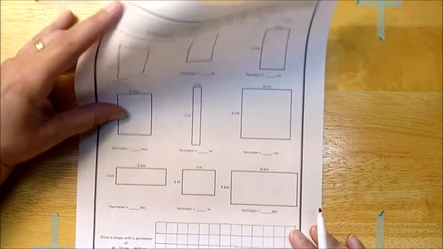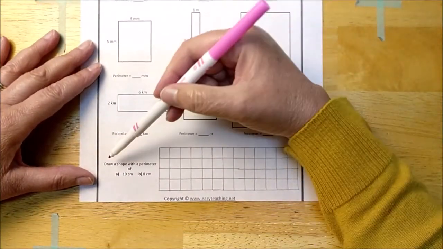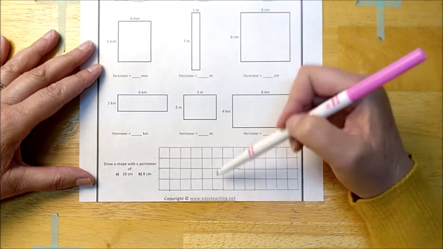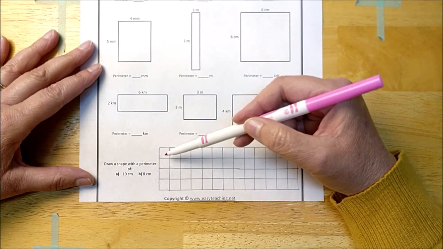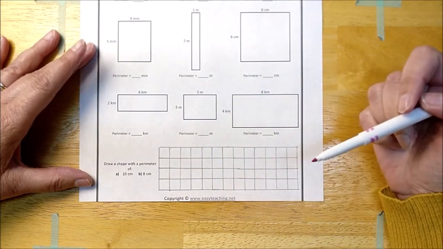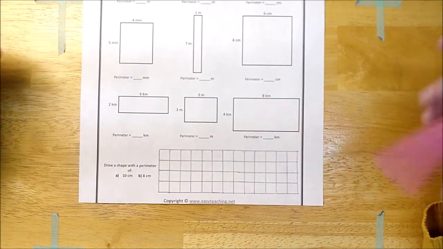And then down at the very bottom, you are going to need to draw a shape with a perimeter of 10 centimeters. So in here, you're going to draw a shape that has a perimeter of 10 and a shape that has a perimeter of 8. So label them A and B for me.